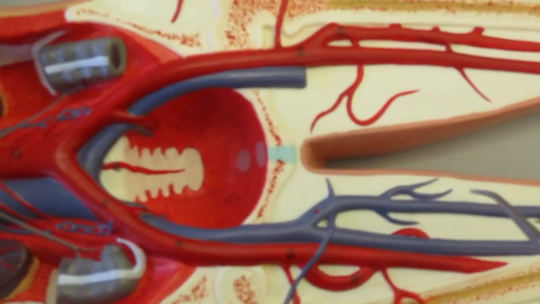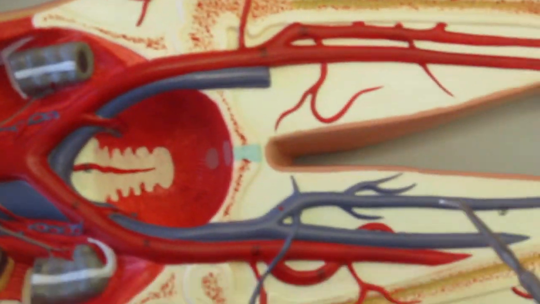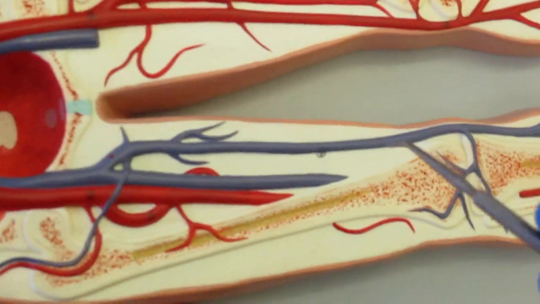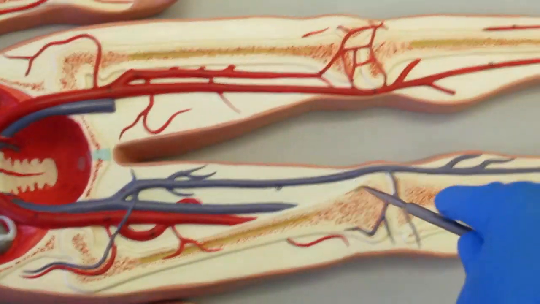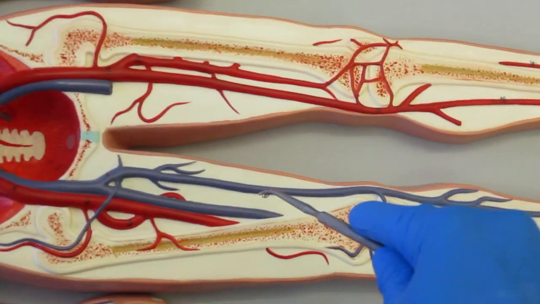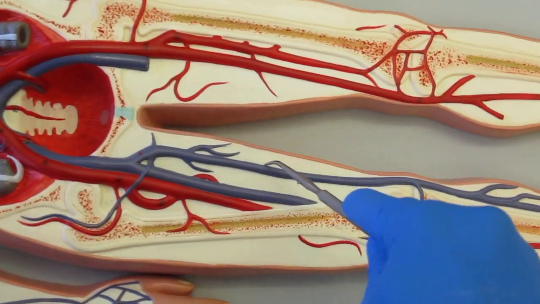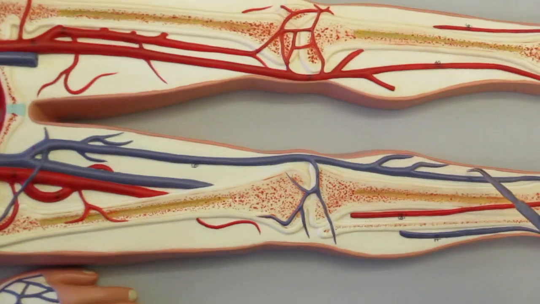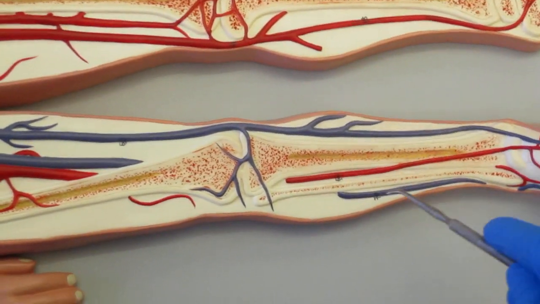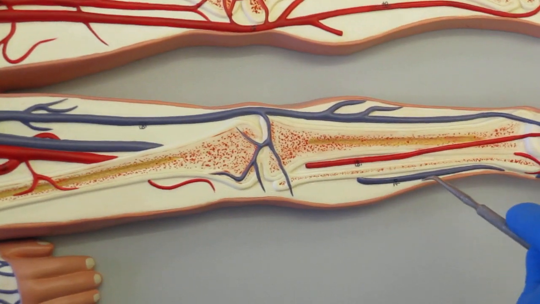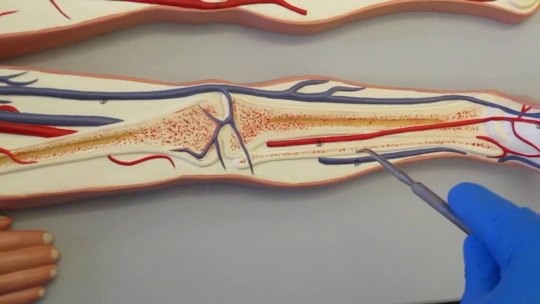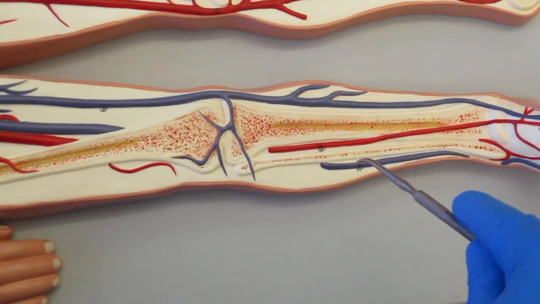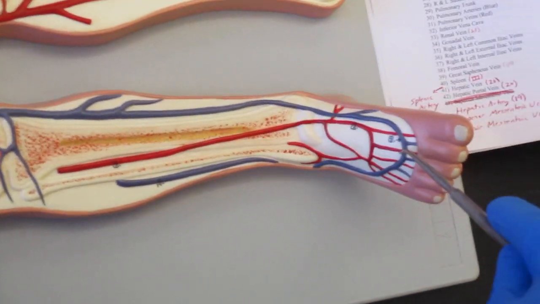Okay. So now, this particular model just shows you the great saphenous vein here. So let me see, it goes all the way down here. And then this right here is your small saphenous vein here, and we have the last one here.